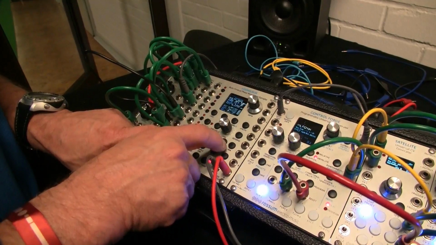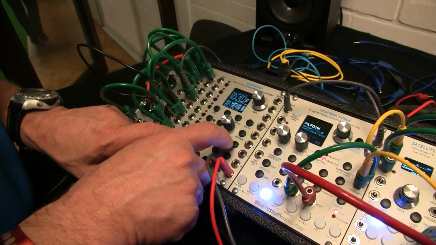On the voice sample down here, we've got our bit depth modulation. So I'll go into here.